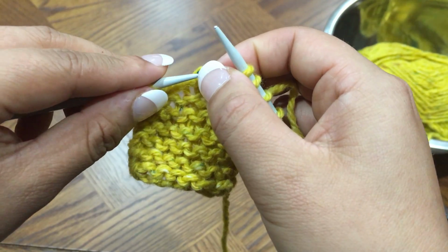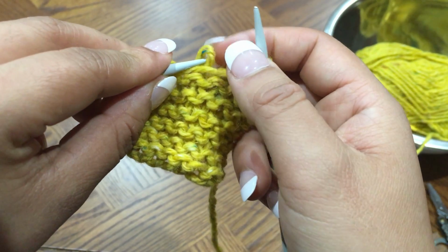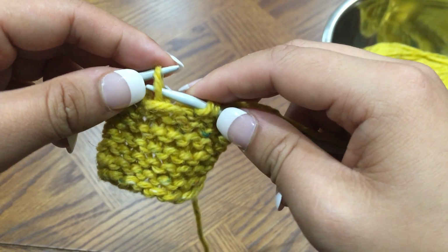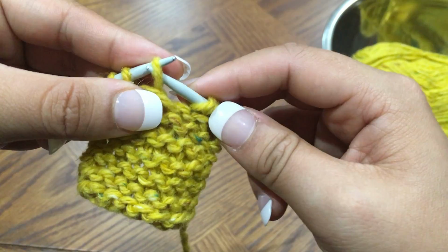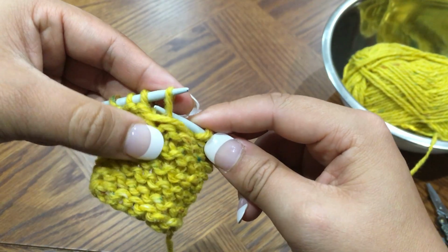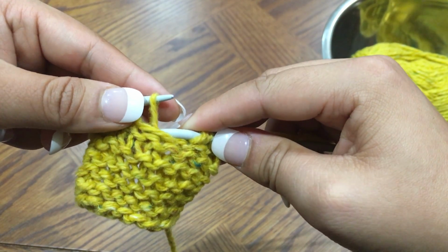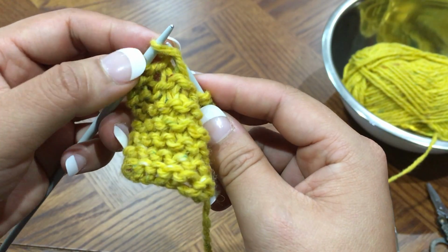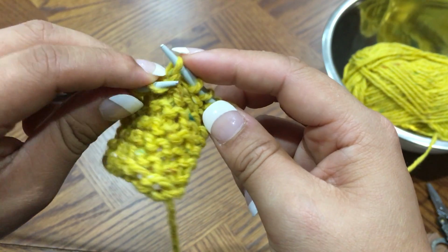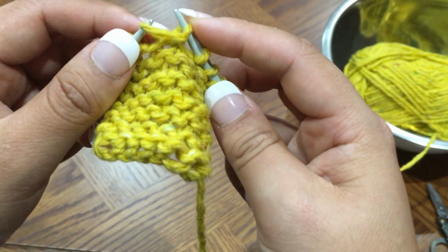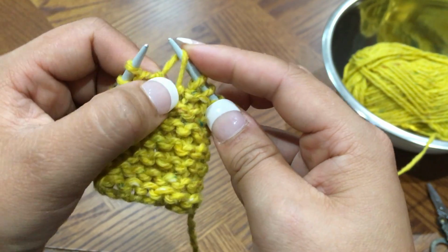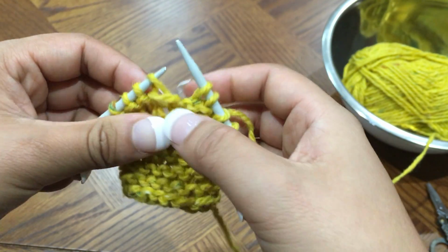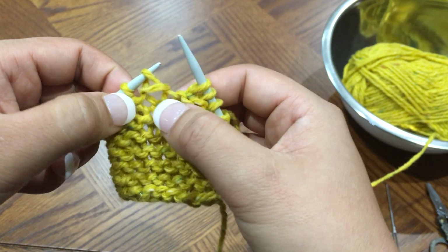So I'm just going to place that loop onto a needle, and with the other needle I'm going to go through the loop, catch that drop stitch, so it's just sitting on top now, and pull it back out through the loop. This can now be placed back on the left needle there, as if nothing had happened.